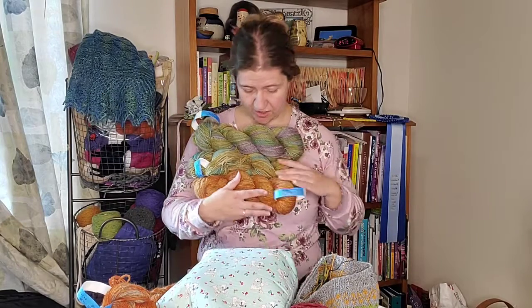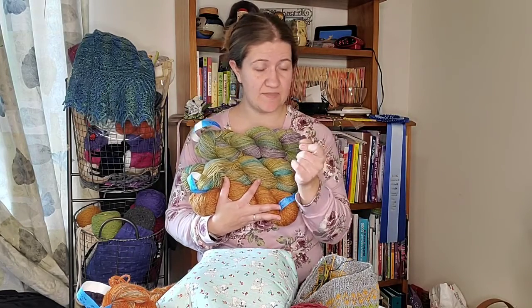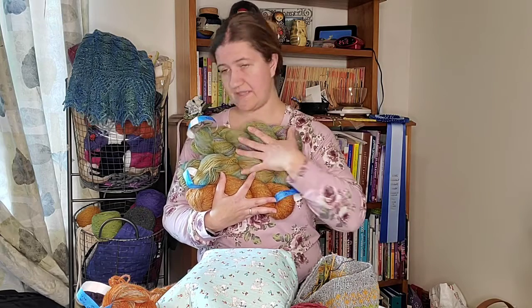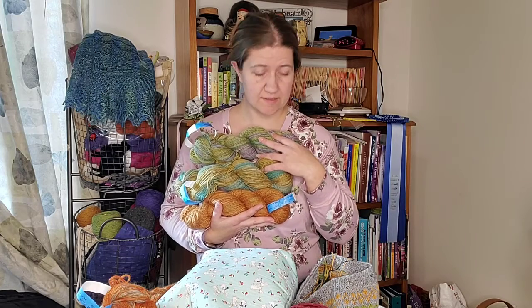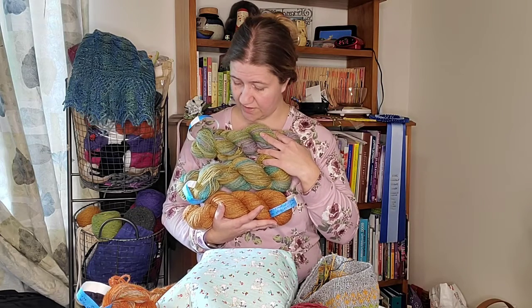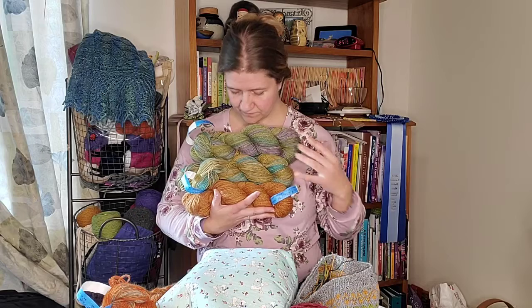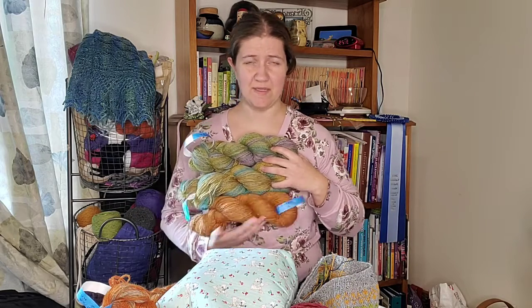So I have so much yardage, which is part of why I wanted to talk about yardage, from this BFL and silk. So the BFL is a little higher diameter, which means that it's a little bit wider fiber, but the silk does help to lighten that up. And I still ended up with 450 plus yards on all of these skeins for 3-ply yarn, which I'm very happy with. So this is like at least 1,350 yards, which is plenty to make a sweater for me.